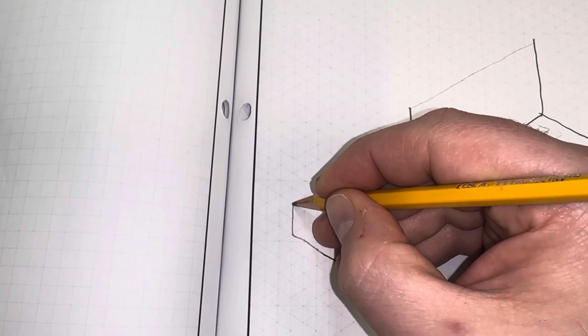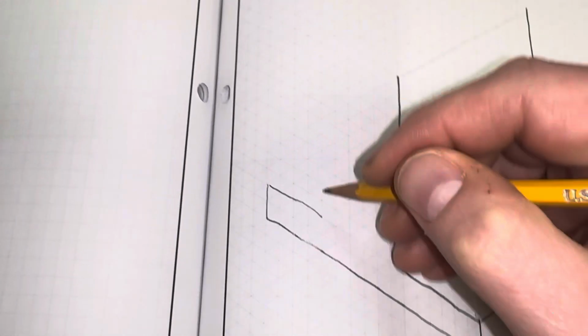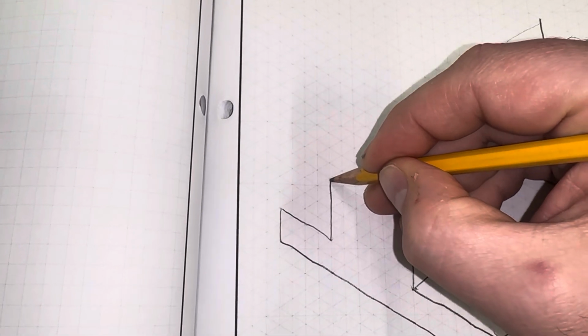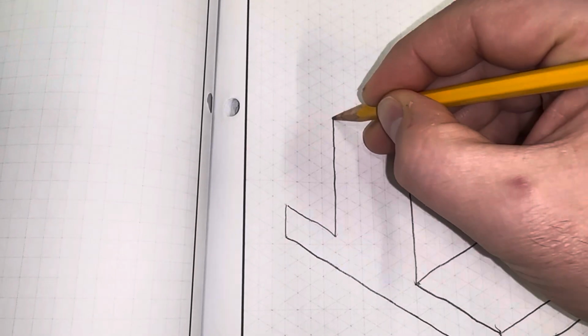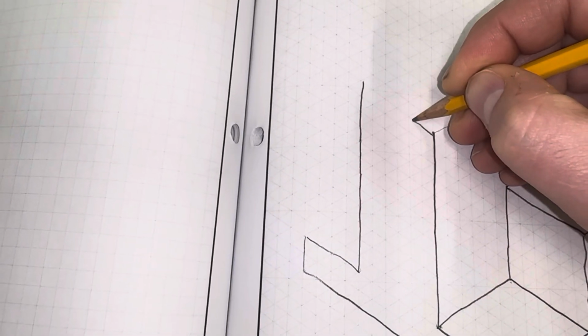So I'm going to go up 2. I'm going to go down 4, 2, and 4. From there, I'm going to go up that same 12, 2, 4, 6, 8, 10, and 12. And I'm going to connect my tops with, again, a faint construction line.